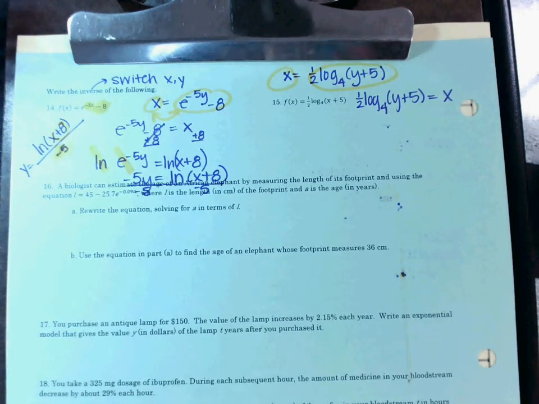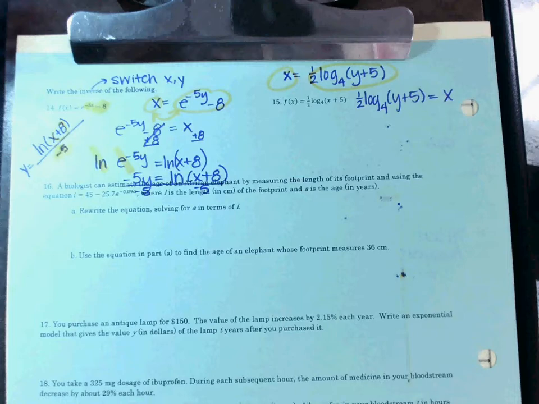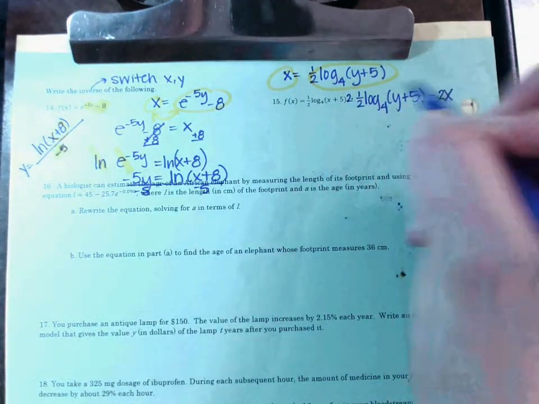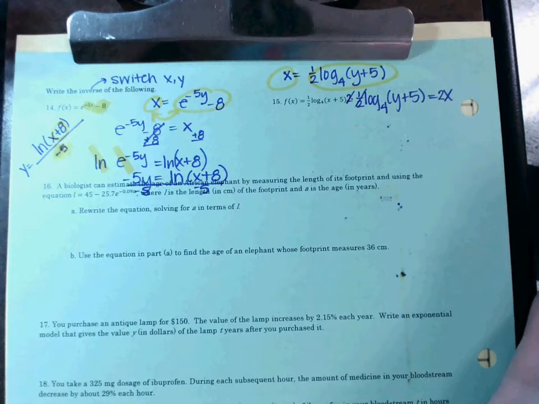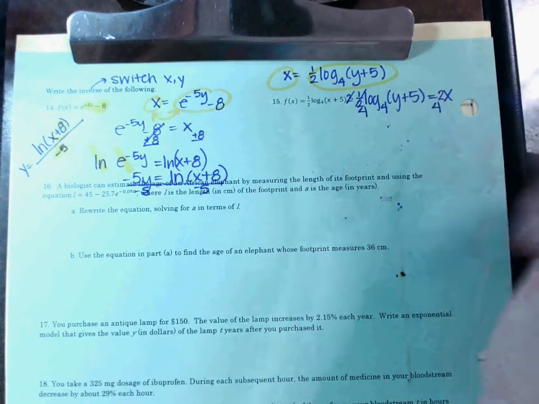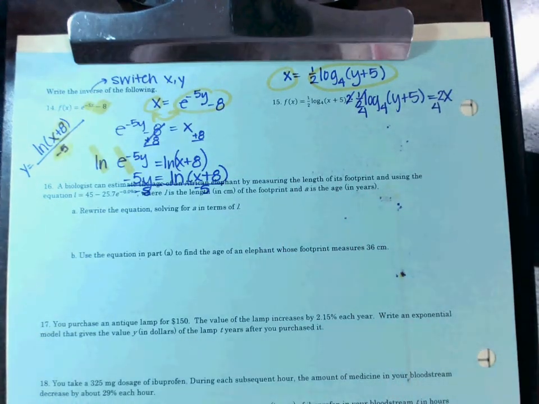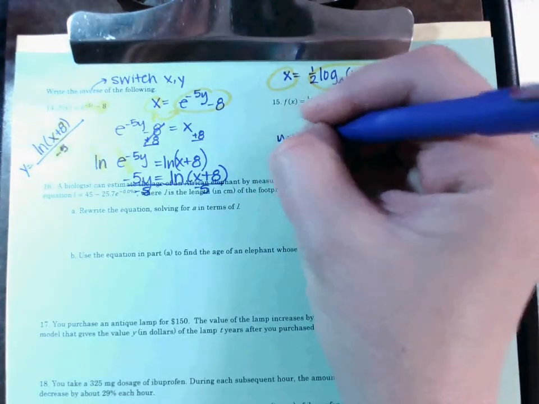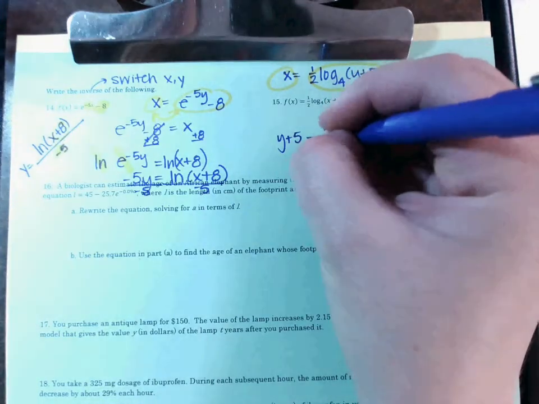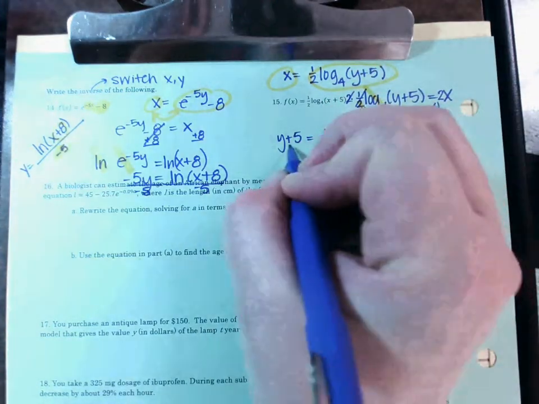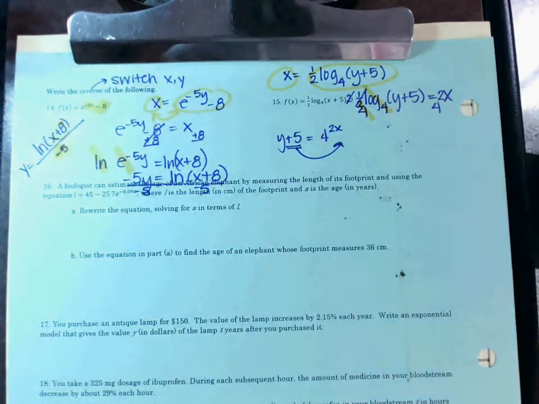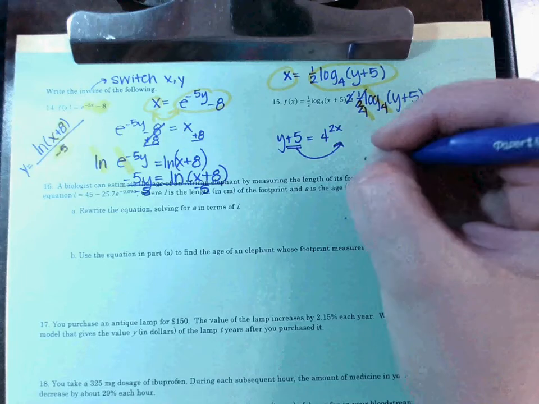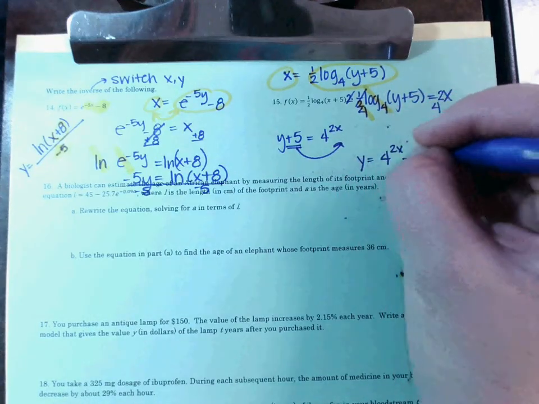Okay? Then from there, how do you get rid of the 1/2? Multiply by 2. So now it's a 2x. And then how do I get rid of the log little 4? Power of 4 both sides. So 4 and 4. So my half is gone. My 4 to the log 4 is gone. All that's left is a y plus 5. And then if I have 4 to the 2x, what's my last step to get rid of the plus 5? When I move it over, it'll be a minus 5. So it'll be 4 to the 2x minus 5.